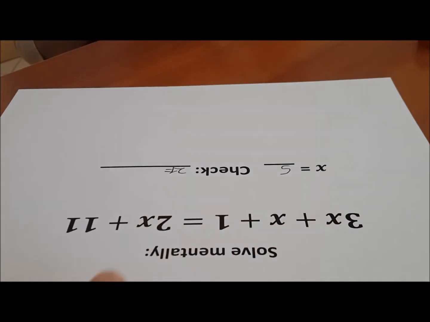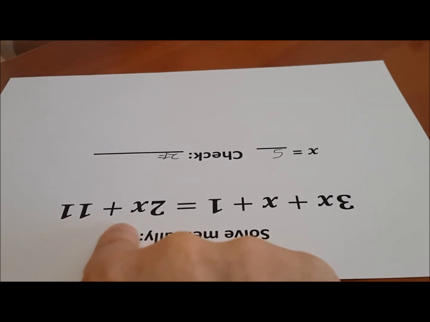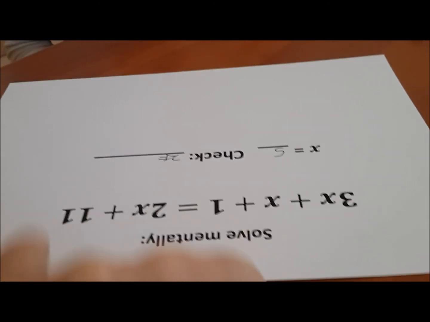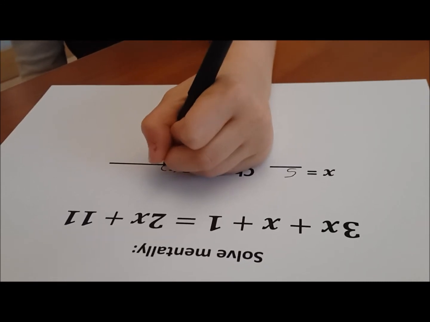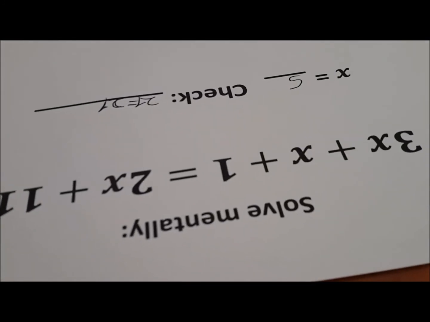Equals? Okay, if each x is 5, how much are 2 x's? And 11? Okay, please write down equals 21. Okay, so the answer is x equals 5 and the check is 21 equals 21. Okay, good.